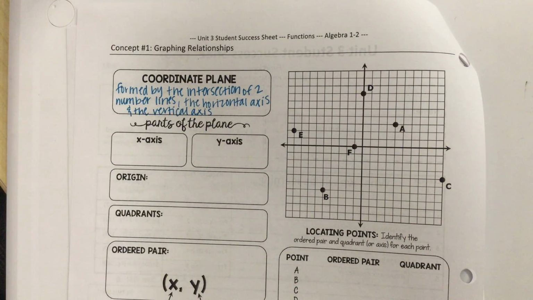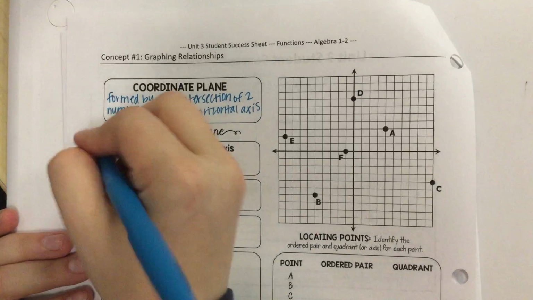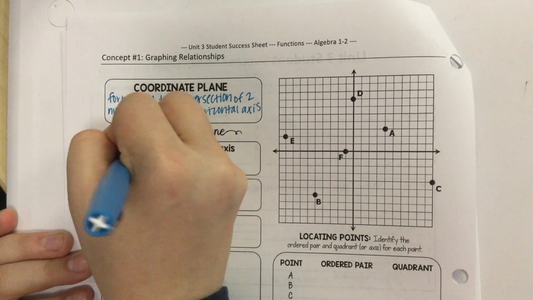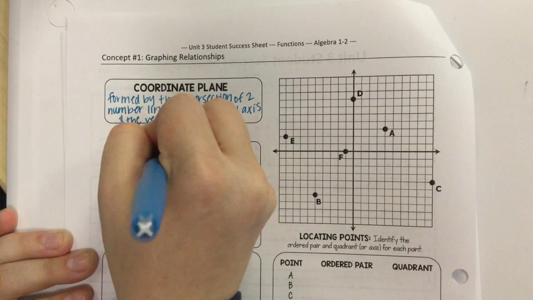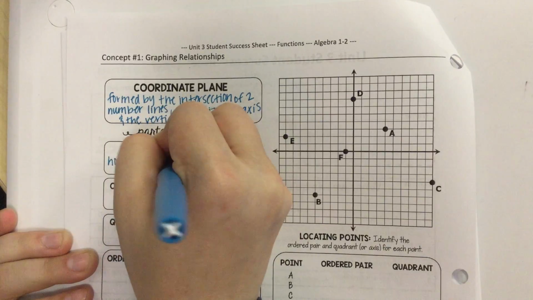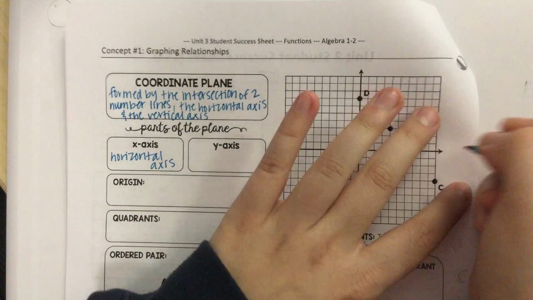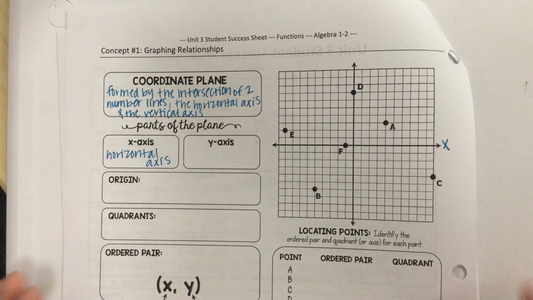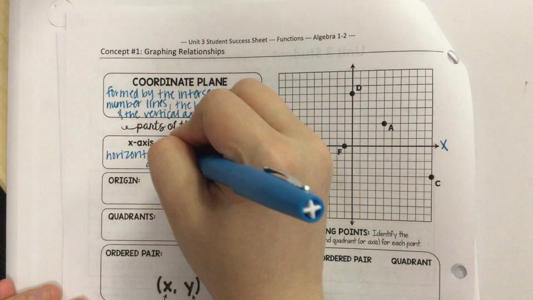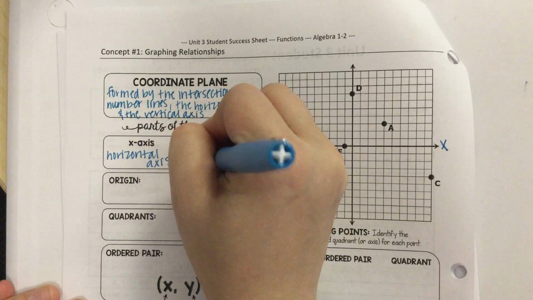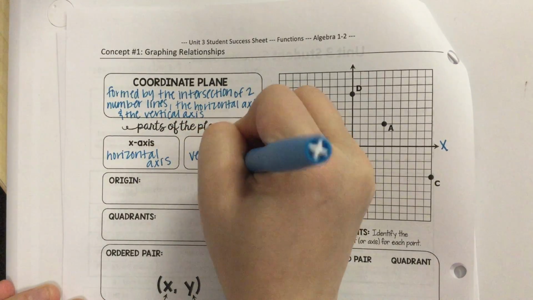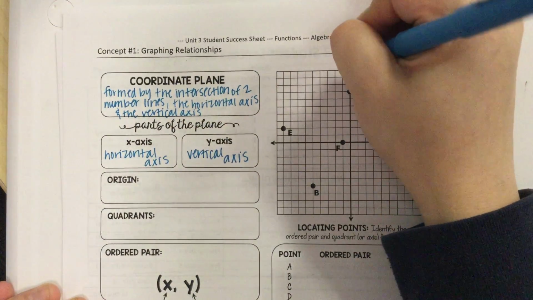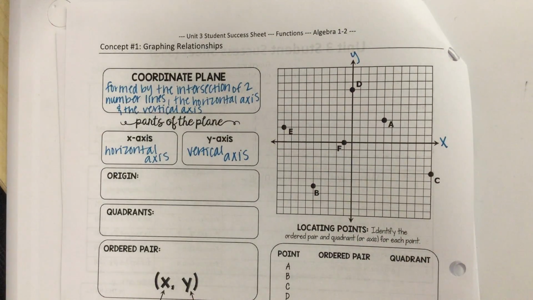Okay, so the parts of the plane, the x-axis is the horizontal one. So we're going to come over here and label it x. Okay. The y-axis is the vertical axis. And so we're going to label that one y. Okay. Time to change colors.